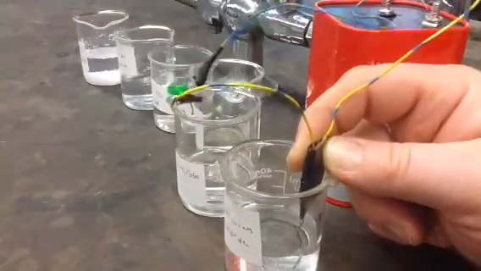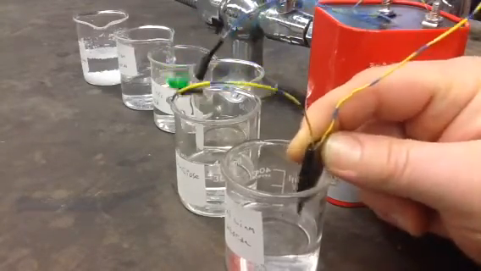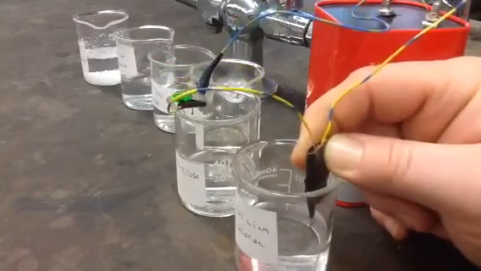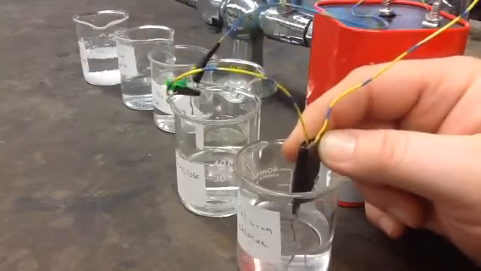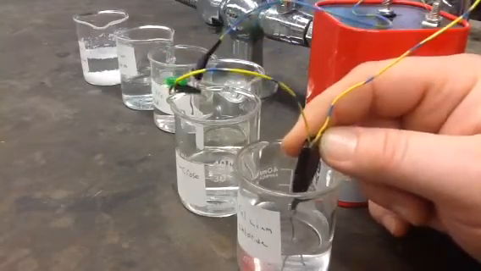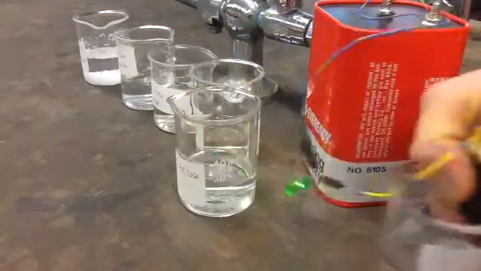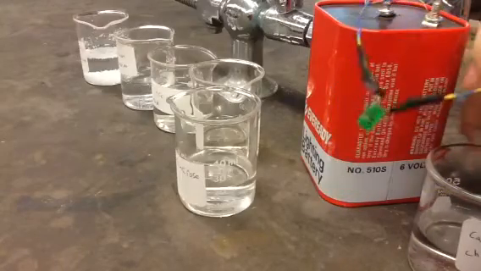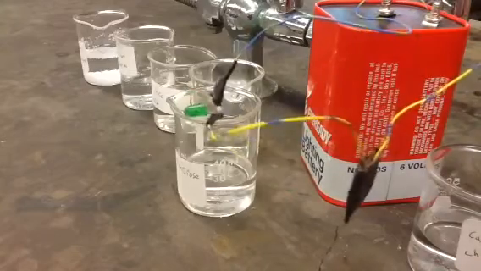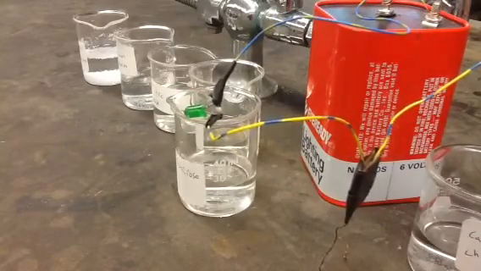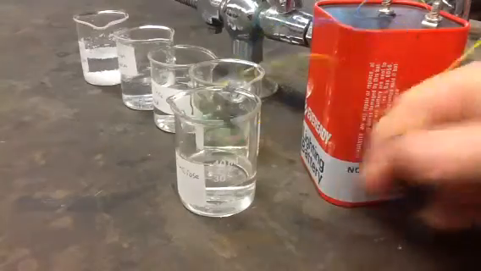Try to get that on camera. Dark. Oh, come on. Is it lighting? Yeah. Okay. Nicely lit. So we would say that calcium chloride is a conductive solution. Oh yeah, I see it now. Okay, so we'll give our electrodes a quick dry off. So we'll set calcium chloride aside.